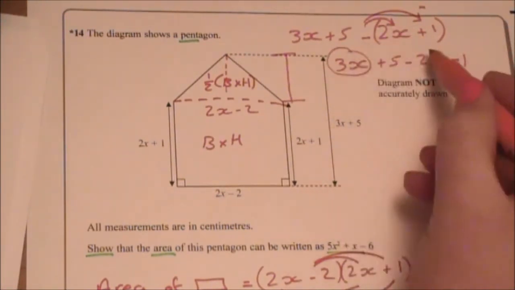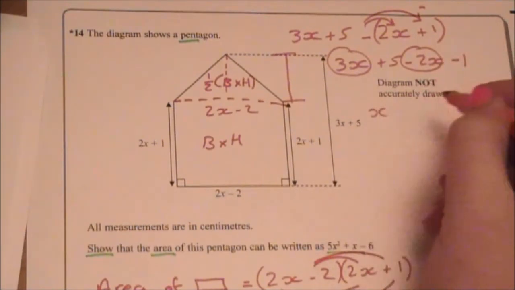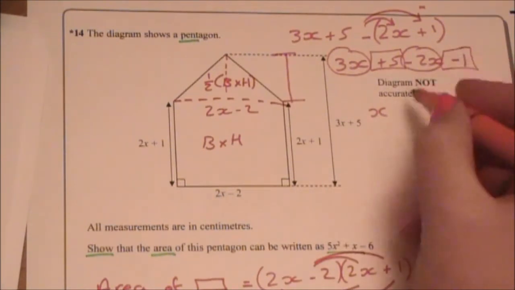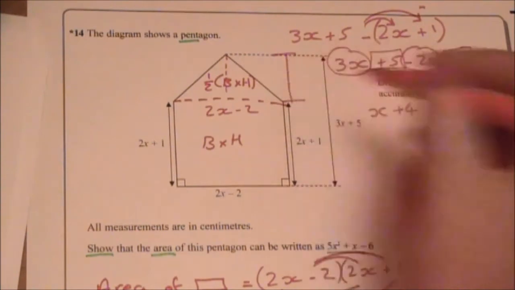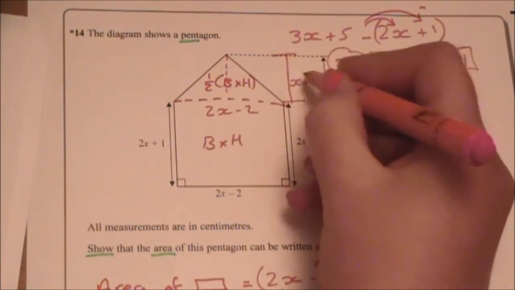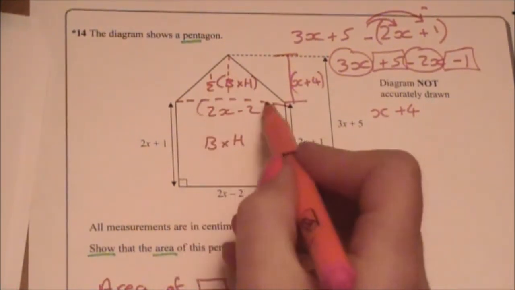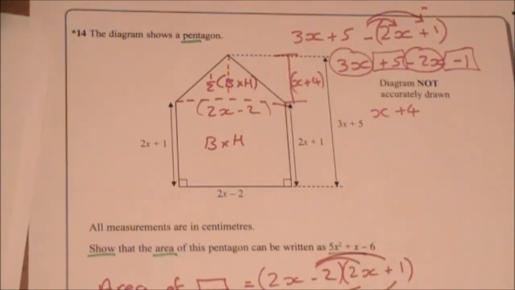So I put my x's together. I've got 3x take 2x is going to give me 1x. I've got a positive 5 take away 1 leaves me with positive 4. So the height of my triangle is actually x plus 4. So now I can find the area because I've got my base, which is 2x minus 2, and my height, which is x plus 4.